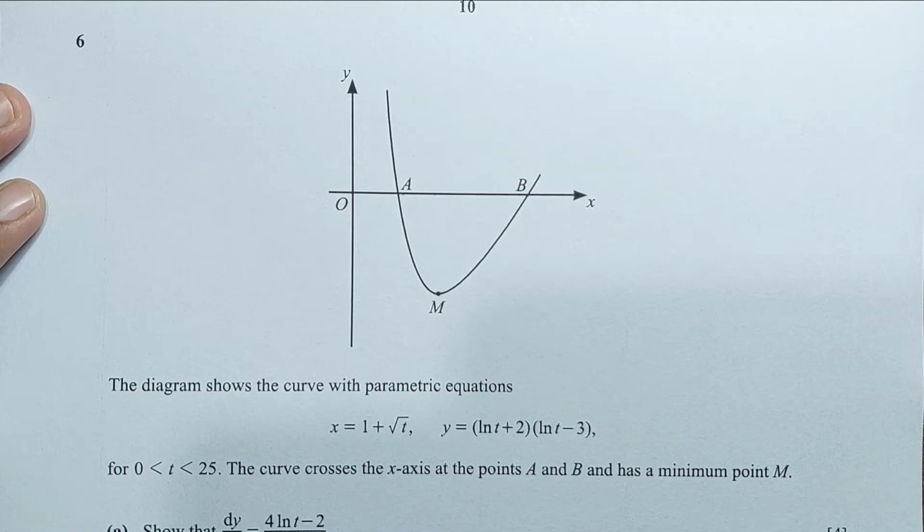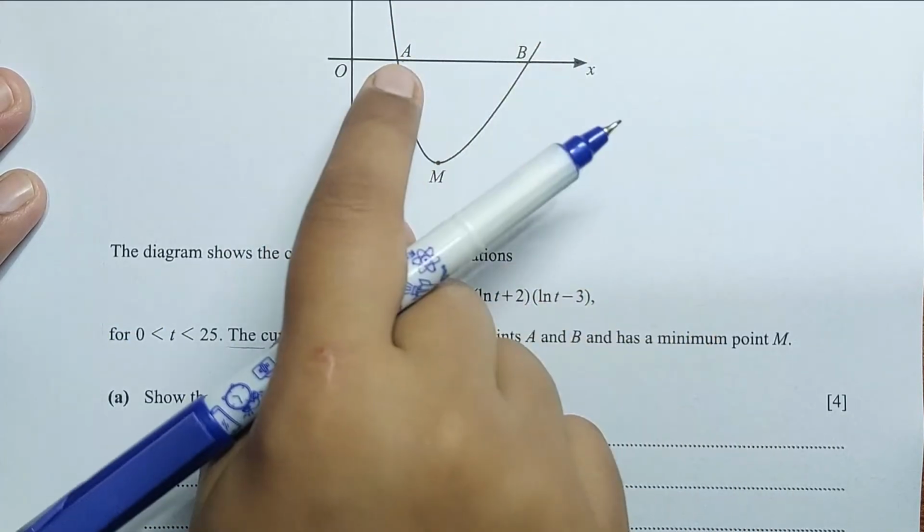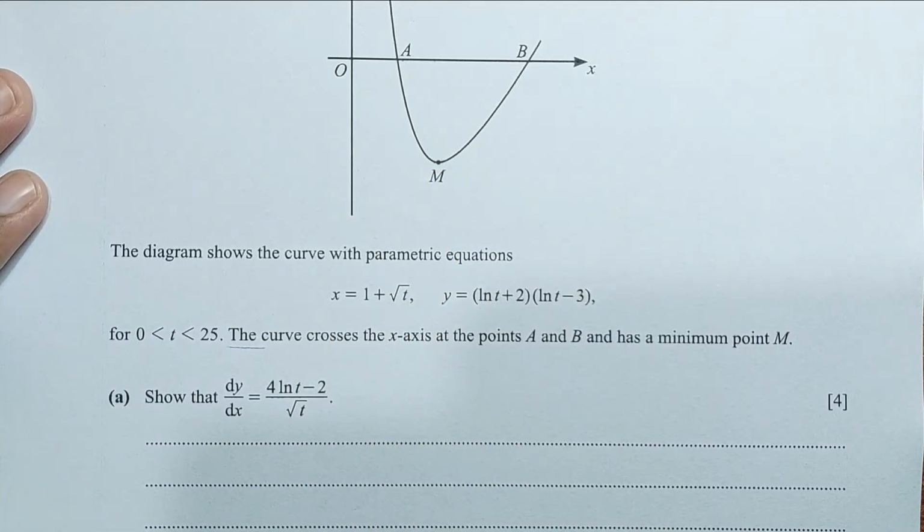Question number 6, the diagram shows the curve with the parametric equation. We have x in terms of t and y in terms of t. For t between 0 and 25, the curve crosses the x-axis at points A and B and has a minimum point M. Part A, show that dy over dx should be equal to this.